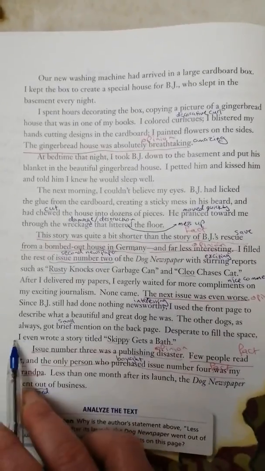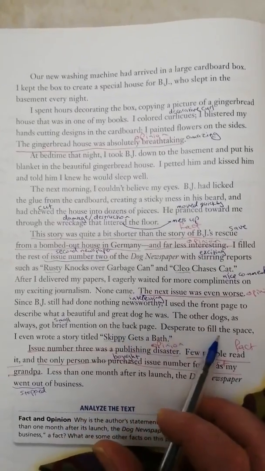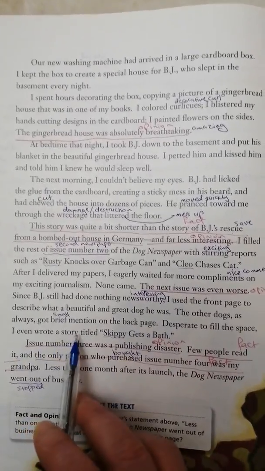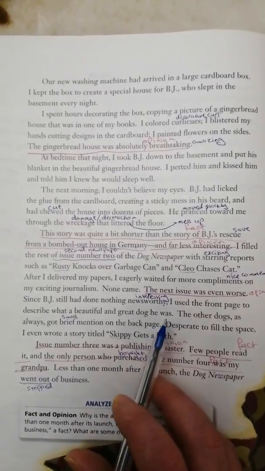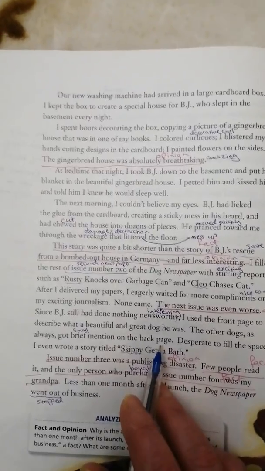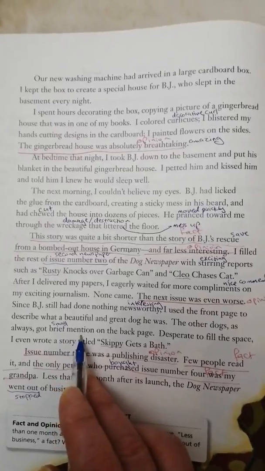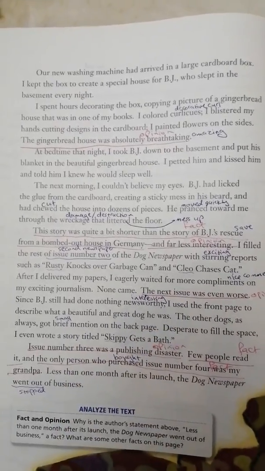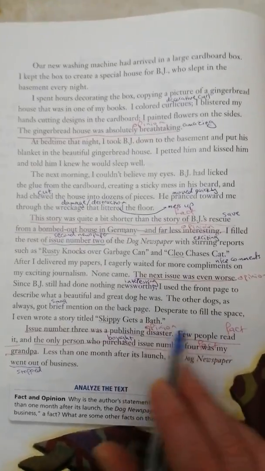The other dogs, as always, got brief mention on the back page, desperate to fill the space. I even wrote a story titled Skippy Gets a Bath. So again, she kept writing about her dog and describing him on her front page, and just gave small and brief mentions or reports about other dogs in the neighborhood just to fill space and to fill papers in her newspaper.